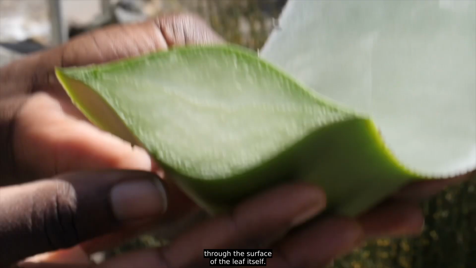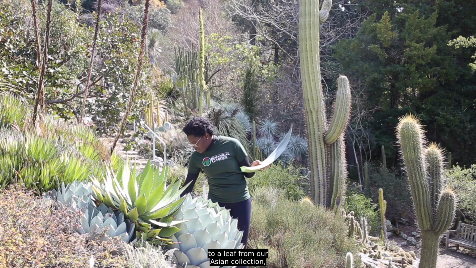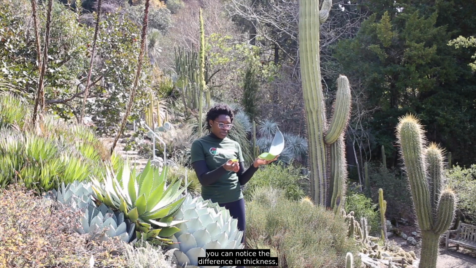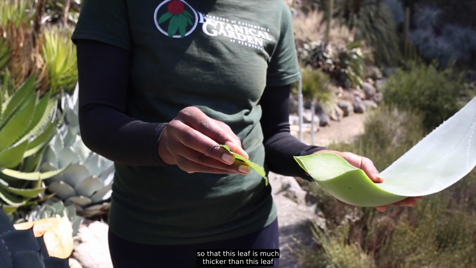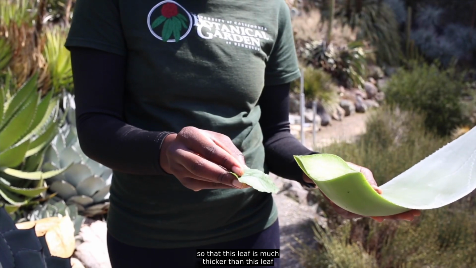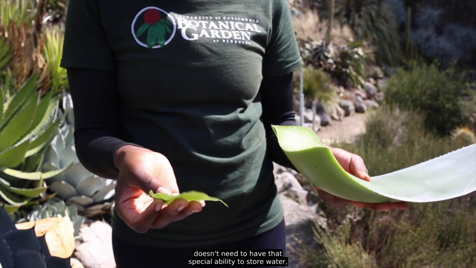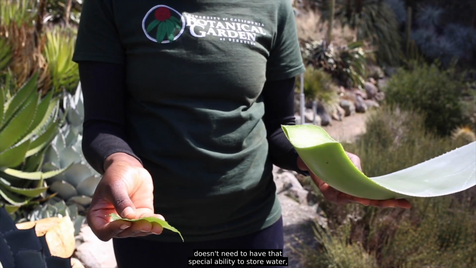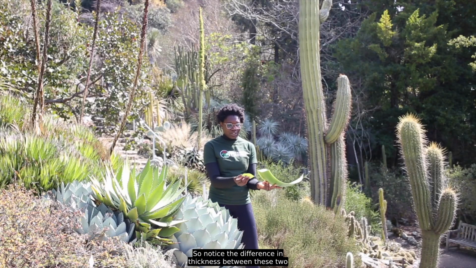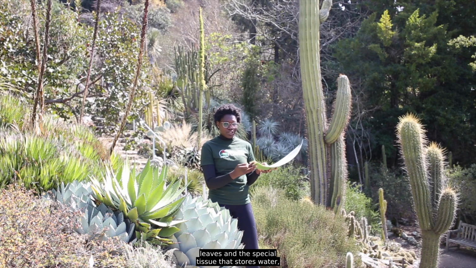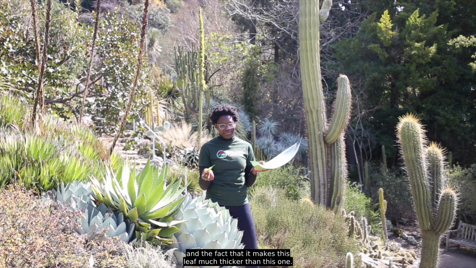Now, comparing this succulent leaf to a leaf from our Asian collection, you can notice the difference in thickness, where this special tissue makes it so that this leaf is much thicker than this leaf from our Asian collection, which is much thinner because it doesn't need to have that special ability to store water, and so it doesn't have that tissue. So notice the difference in thickness between these two leaves and the special tissue that stores water and the fact that it makes this leaf much thicker than this one.